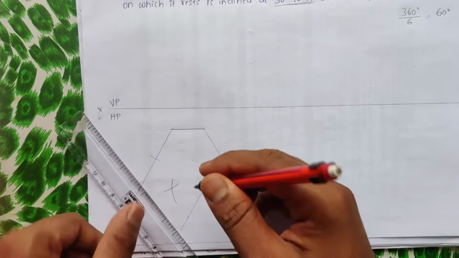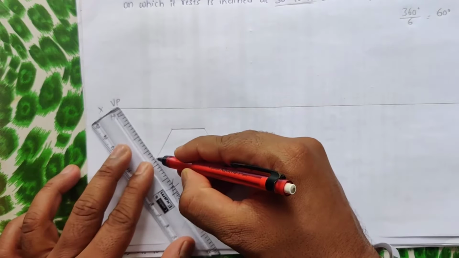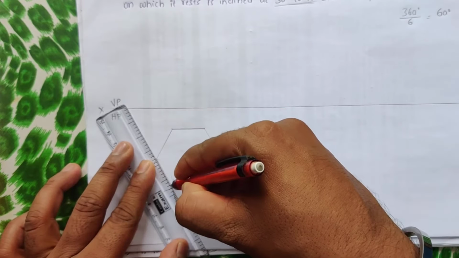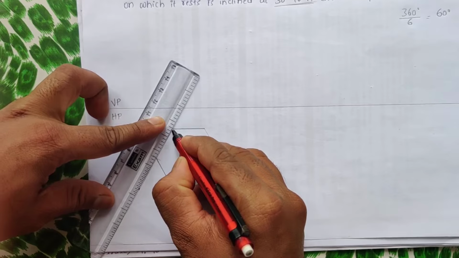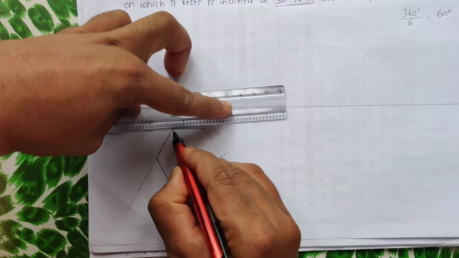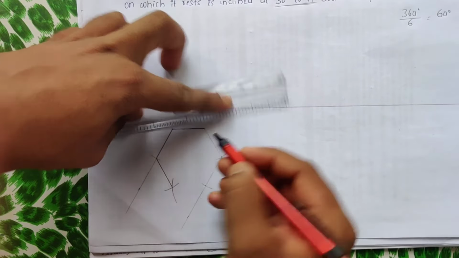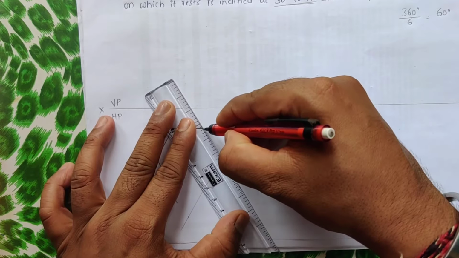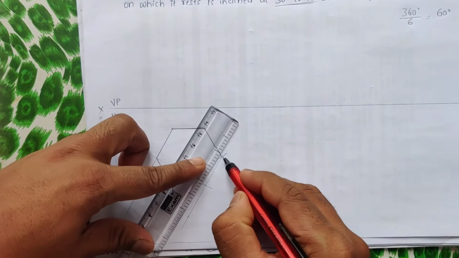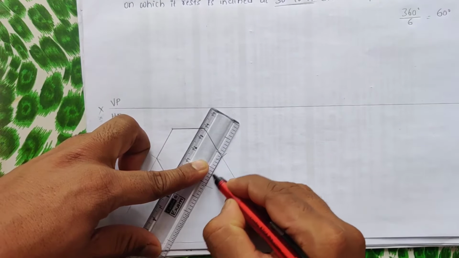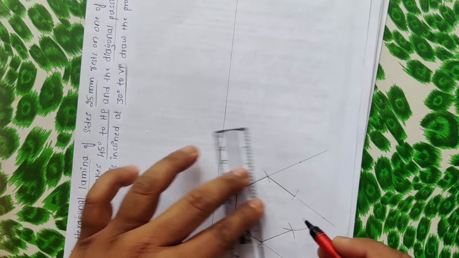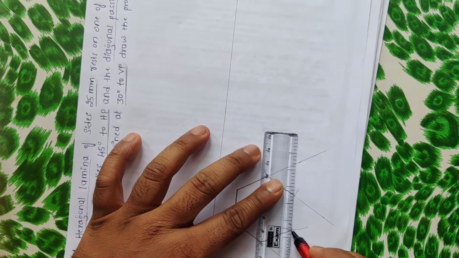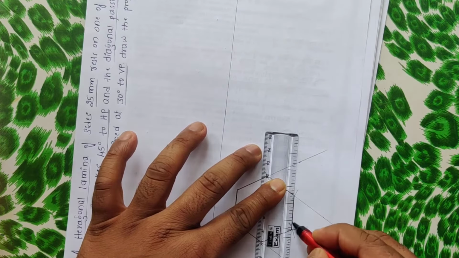Now join all the corners. Join it like this and increase the thickness of all the corners here. Only the hexagon part should be thick and everything else should be thin, all the projection lines I'm talking about.